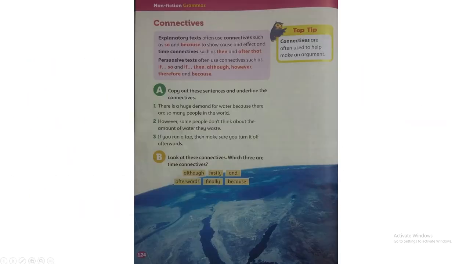Yes, open with me page 124 in your textbook. Exercise A, copy out these sentences and underline the connectives. Okay? Number one, there is a huge demand for water because there are so many people in the world. Where is the connective? Try to find it with me. Of course, the connective is "because".